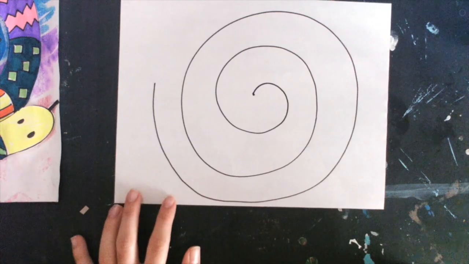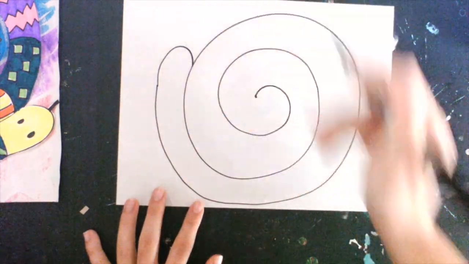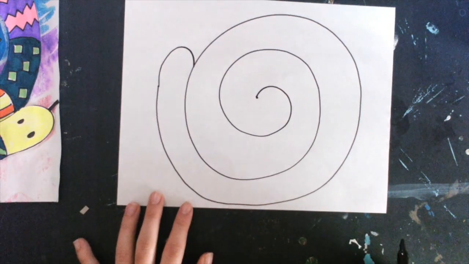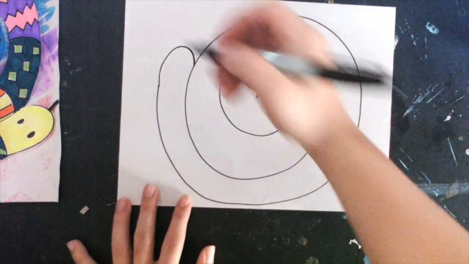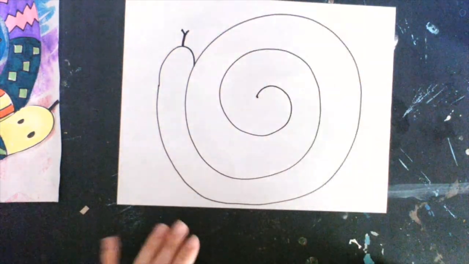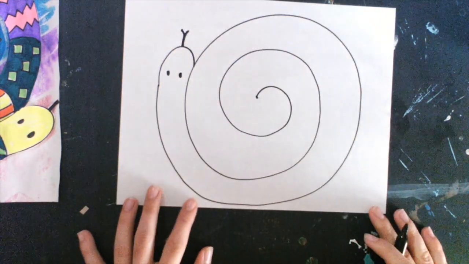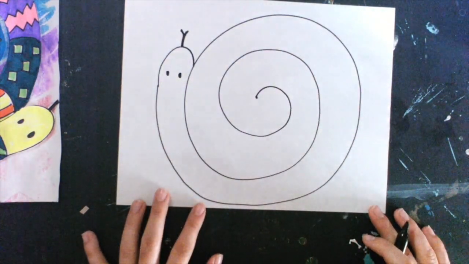When I am done, I can either turn this into a snail or make a head for a snake with a curved line. If I draw the letter Y at the end of the curved line, it looks like a tongue, and I can add some eyes as well.